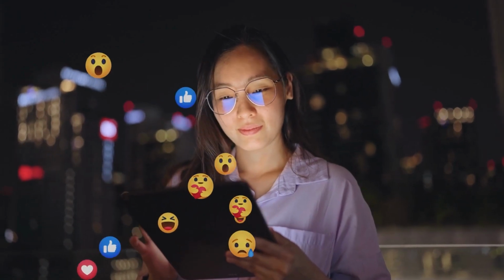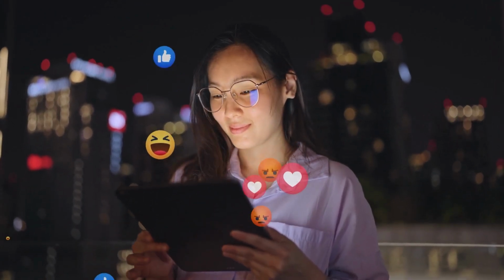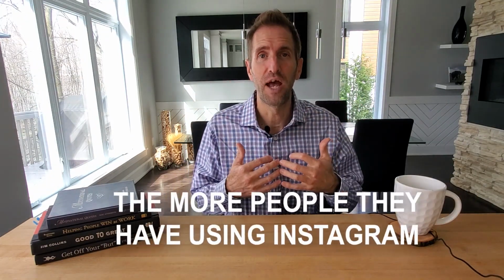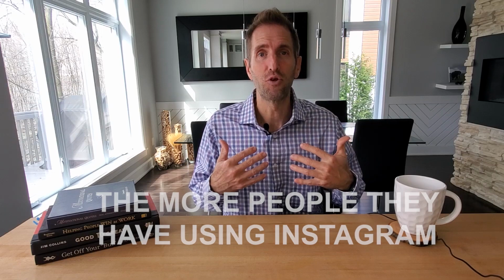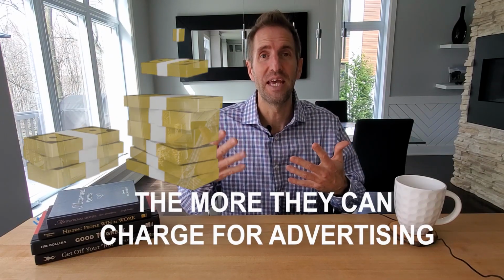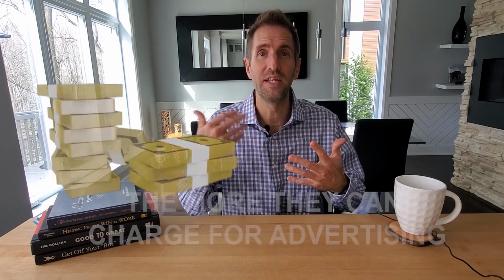So ultimately, the algorithm stems from Instagram wanting you to spend as much time as possible inside the Instagram app. If you can understand that concept, why do they want you inside the Instagram app? Because the more people that they have using Instagram, right, and the more time that those people are spending inside of Instagram, the more that Instagram can charge for advertising, the more that Instagram becomes an attractive advertising venue. And that's all that it comes down to.